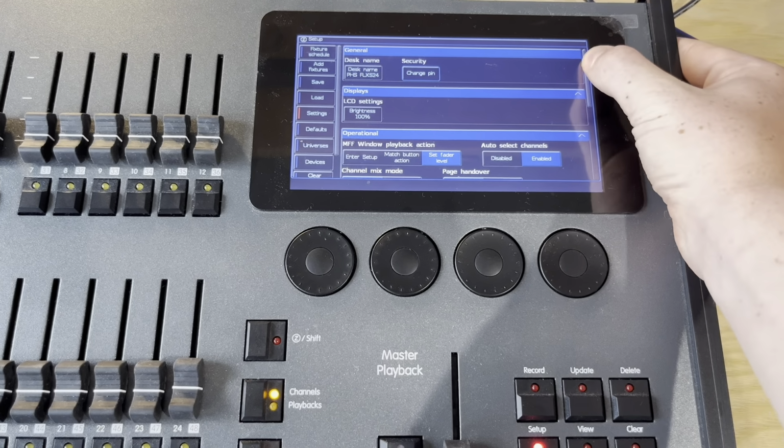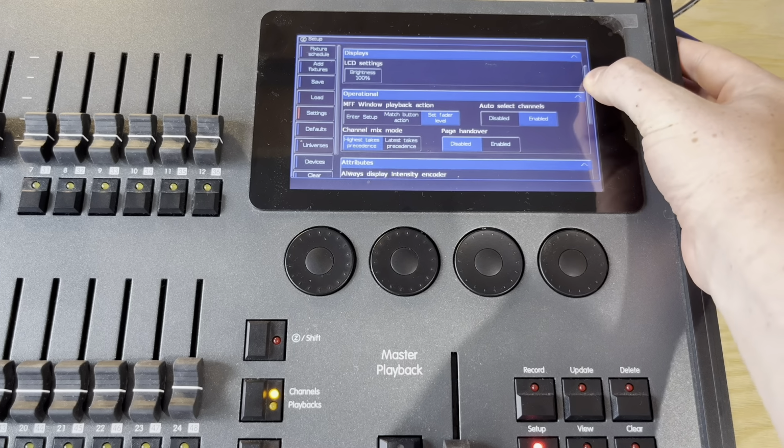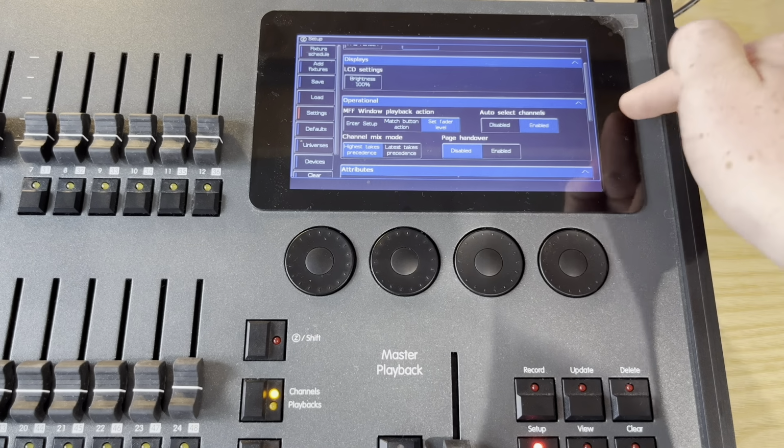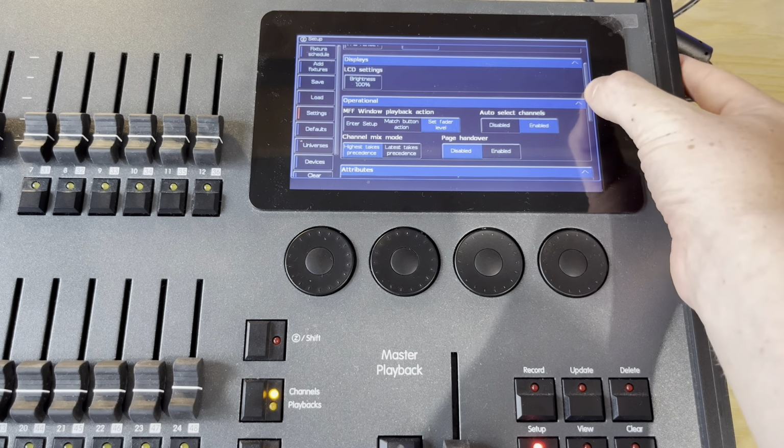It's an expensive desk. The next one is display, so LCD settings. This screen here, brightness at 100. Just keep it at that. You don't need anything different.